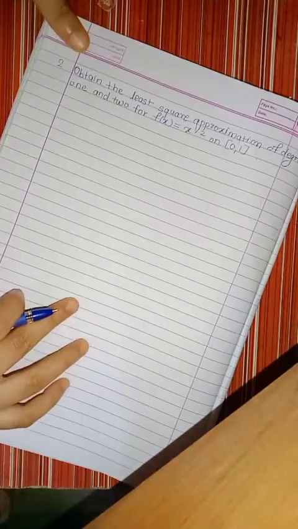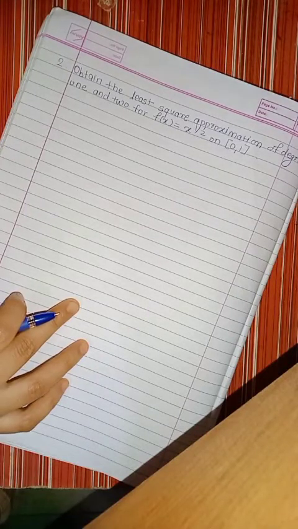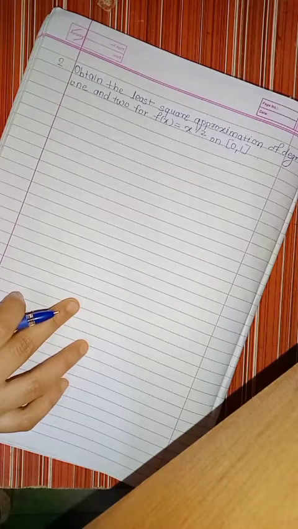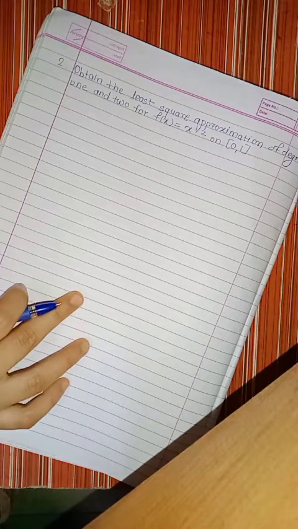Okay, so again we have to find a linear approximation as well as a quadratic approximation for f of x equals x raised to half. And it is given on the closed interval 0, 1.